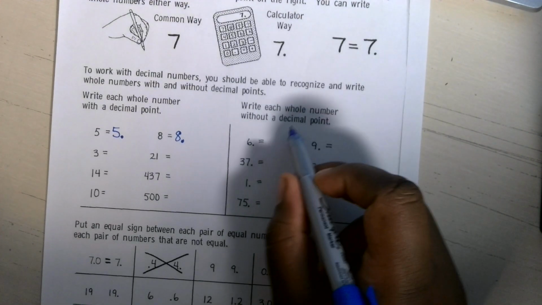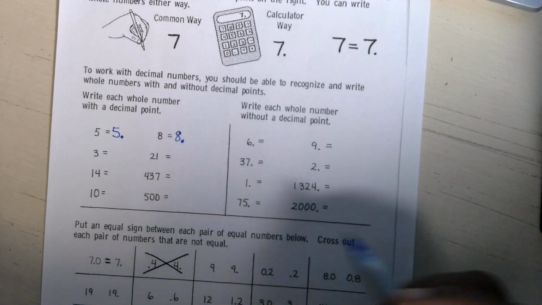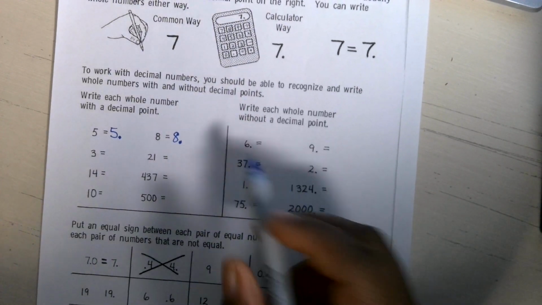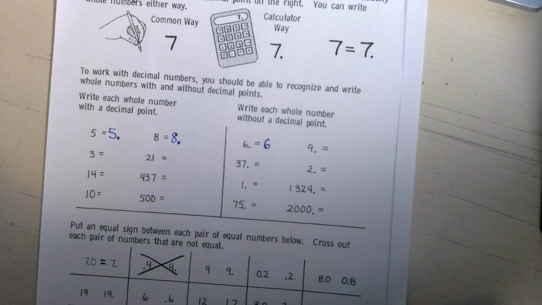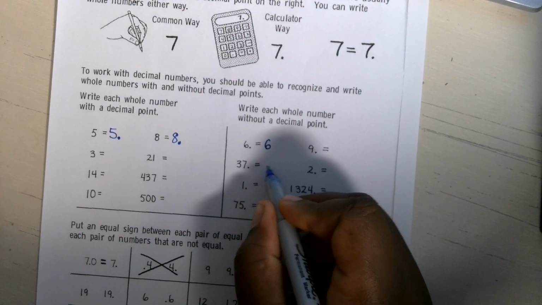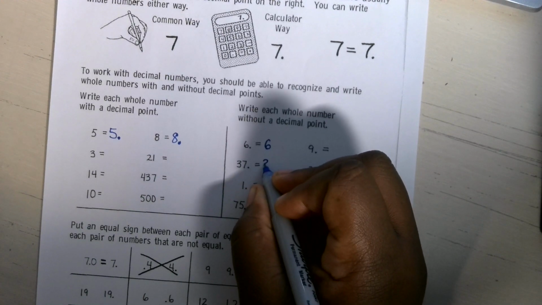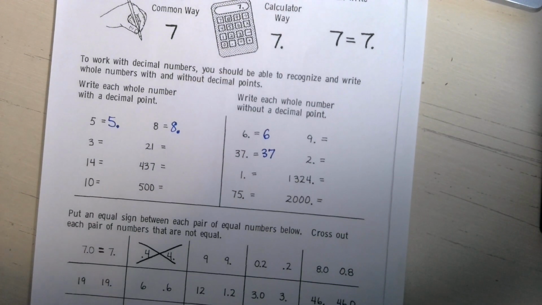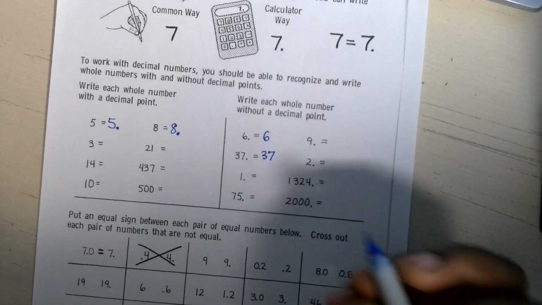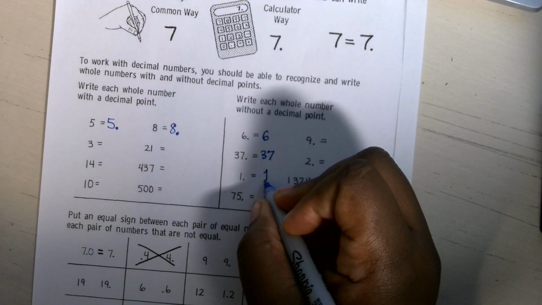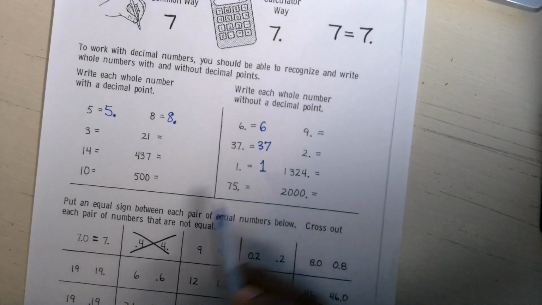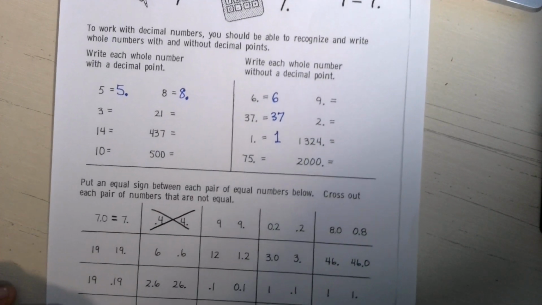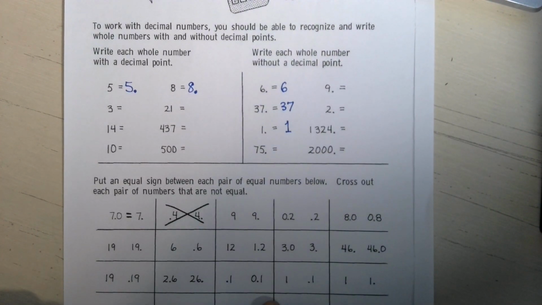And then it says write each whole number without a decimal point. So they want us to take the decimal point away. 6 decimal point is the same thing as 6. 37 decimal point is the same thing as just 37. 1 decimal point is the same thing as just 1. So go ahead and do the rest of these on your own and with excellence.